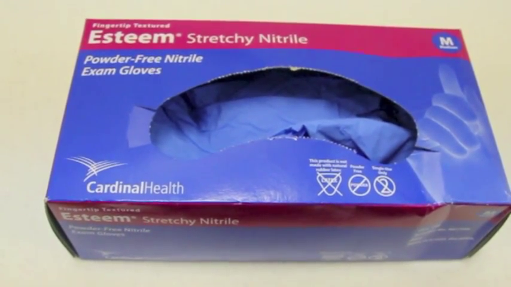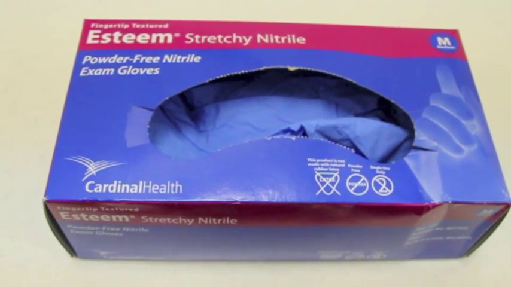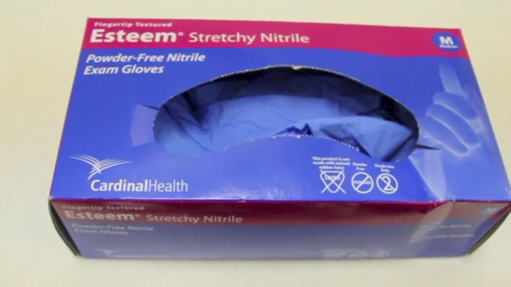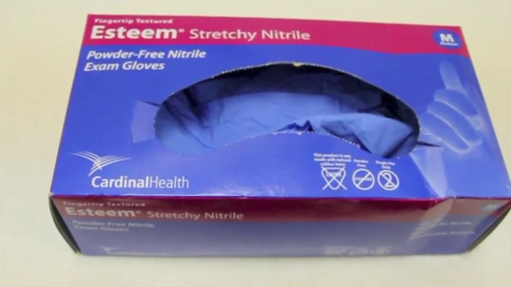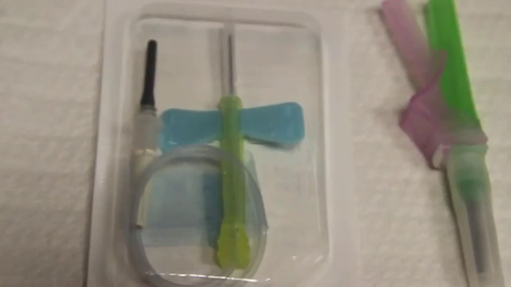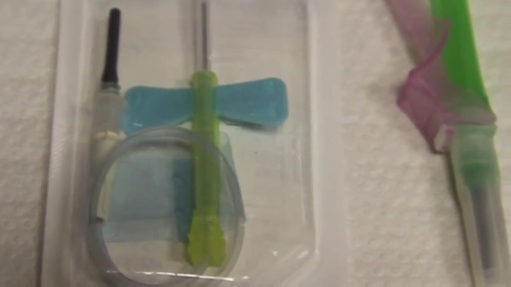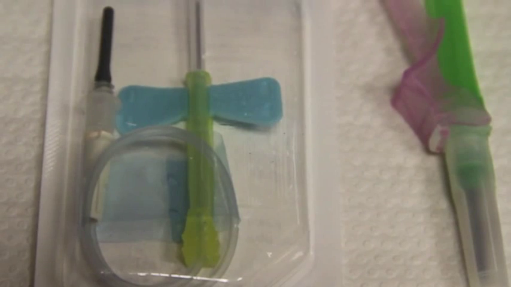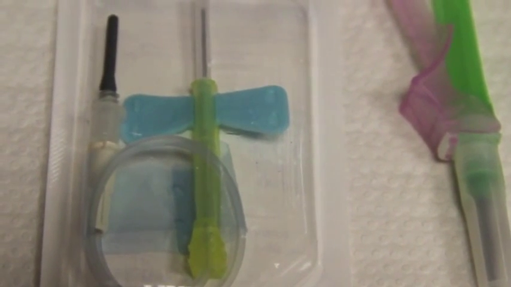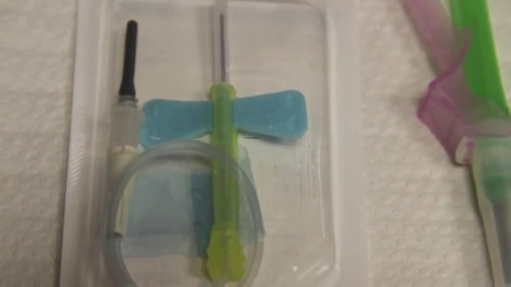Latex-free gloves form a part of the personal protective equipment that is required to be used. The gloves need to be free of latex, as this substance can cause allergic reactions. Safety engineered single-use needles are used for the protection of both the patient and phlebotomist. The safety needles help to prevent potentially dangerous needle stick injuries.